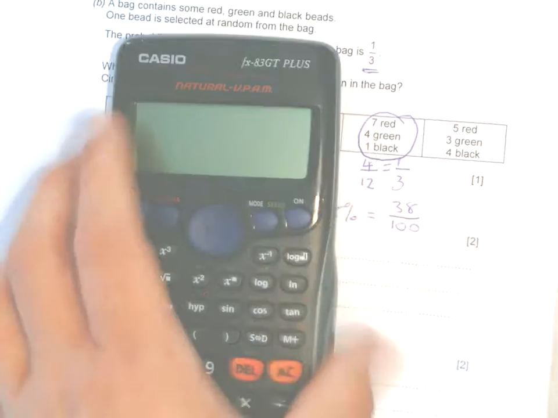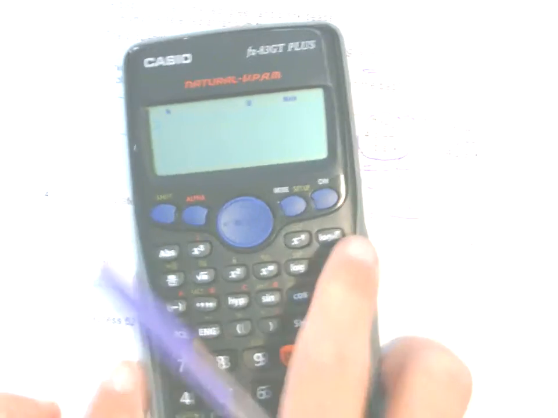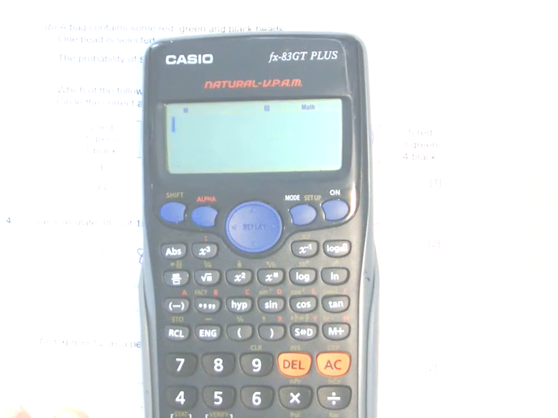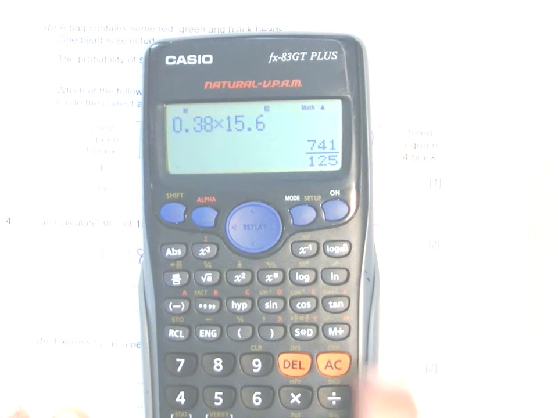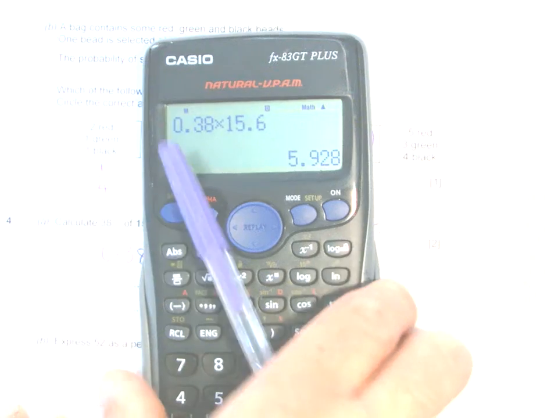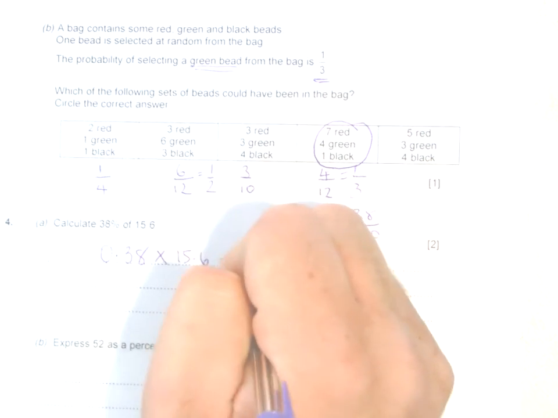So if I do that on my calculator, I'm going to do 0.38 times 15.6. And you notice that I get a fraction out on this Casio calculator. So press that SD button there, and it gives me the answer as 5.928. Okay, so I write that down.